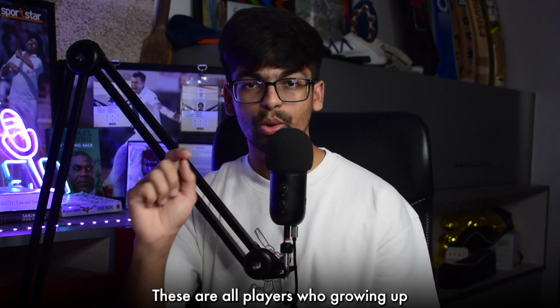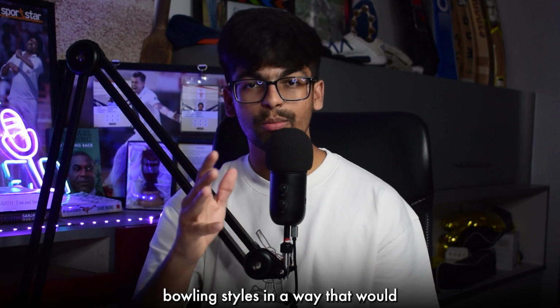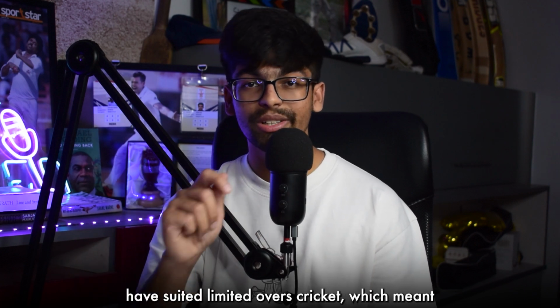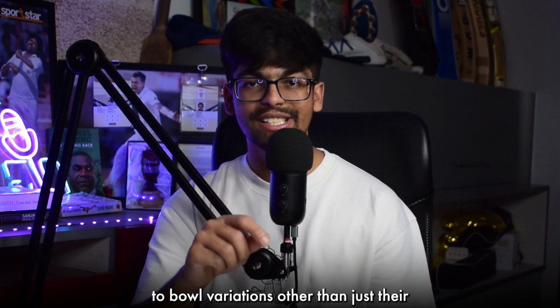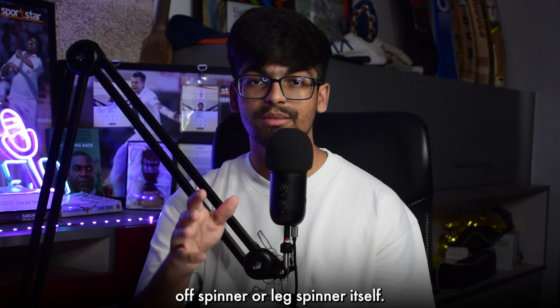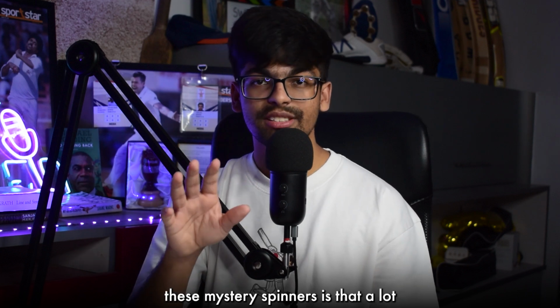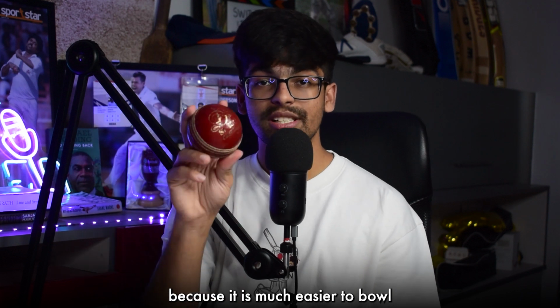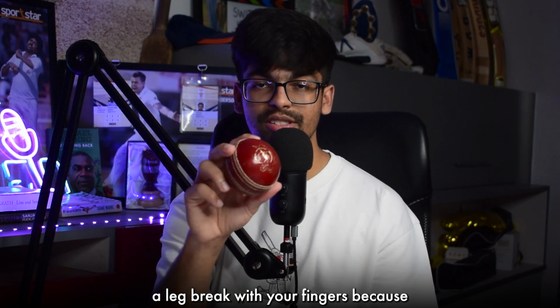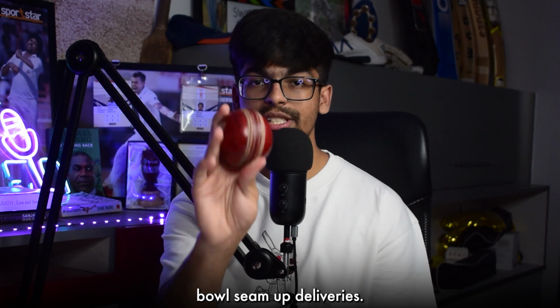These are all players who growing up would have modeled their action and their bowling styles in a way that would have suited limited overs cricket, which meant that they would have obviously been able to bowl variations other than just their off spinner or leg spinner itself. And something that you'll also see in these mystery spinners is that a lot of them are leg break googly bowlers, because it is much easier to bowl a leg break with your fingers, because with the same action you can also bowl seam up deliveries.